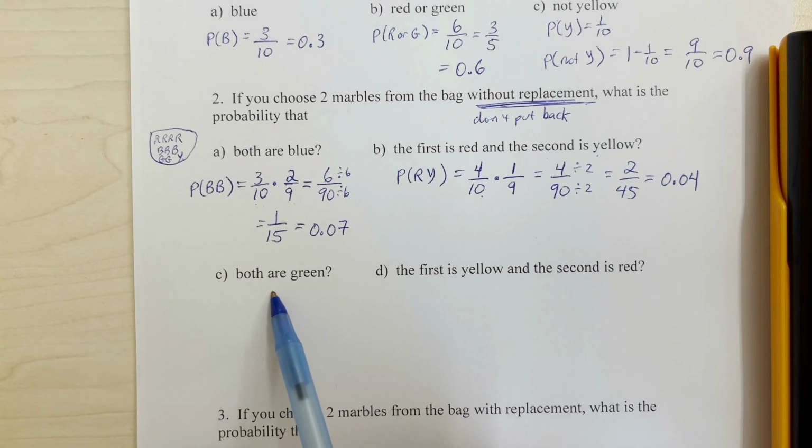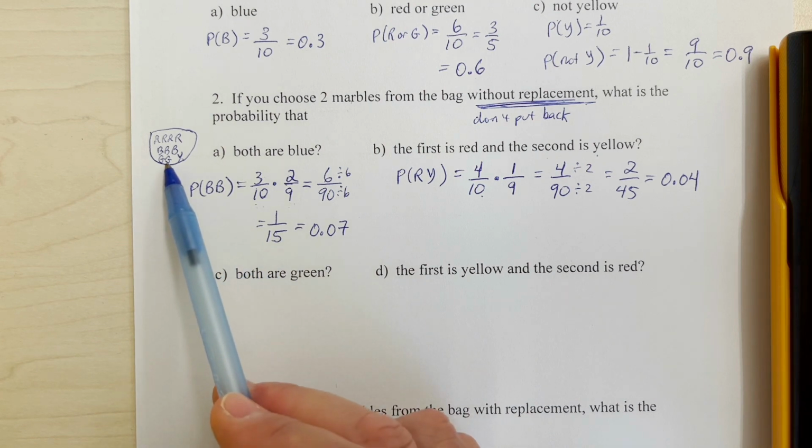How about the probability that both are green? So how many greens do we have? We have 2.